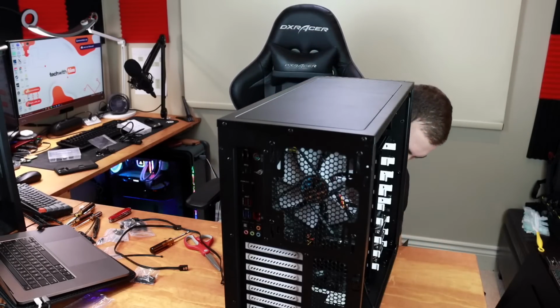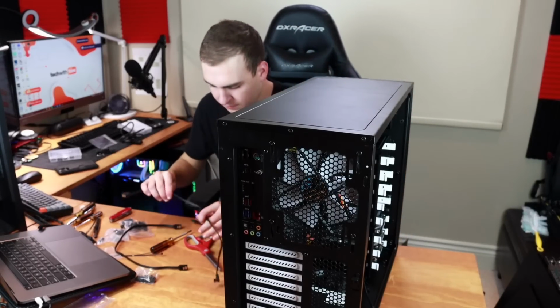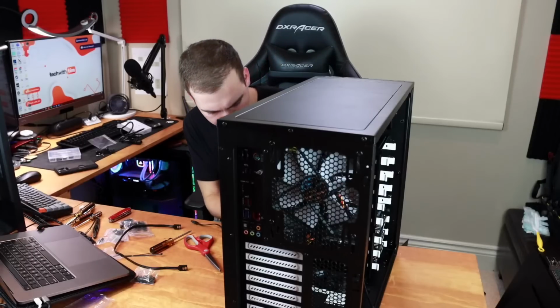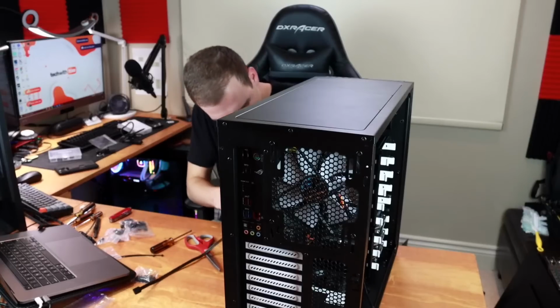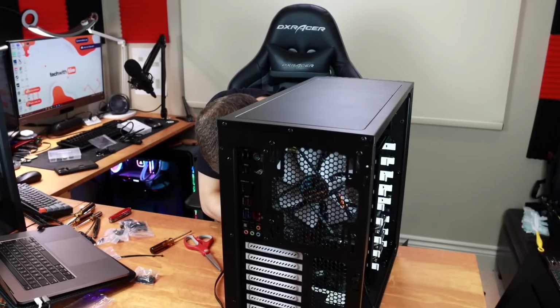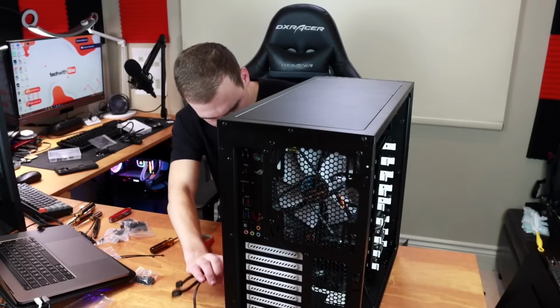What are you building this for? Just a file server, just to store files. I have a lot of YouTube videos I need to store. Okay. SATA cables are good.